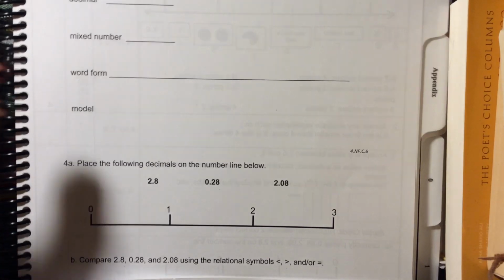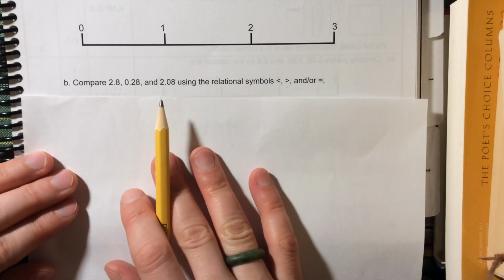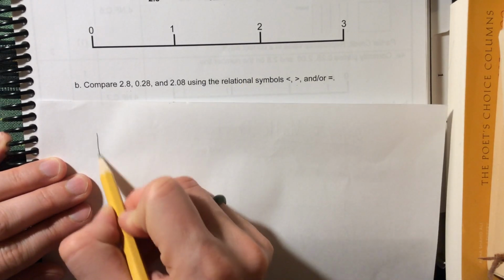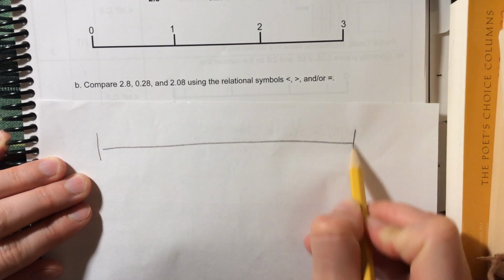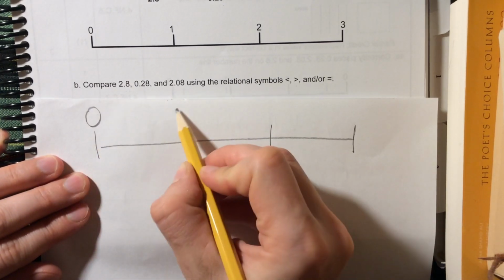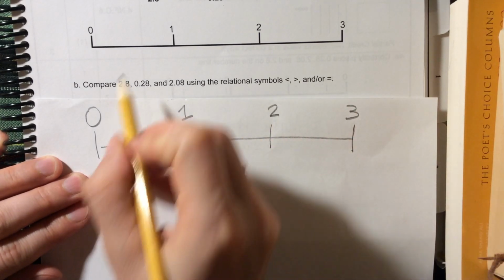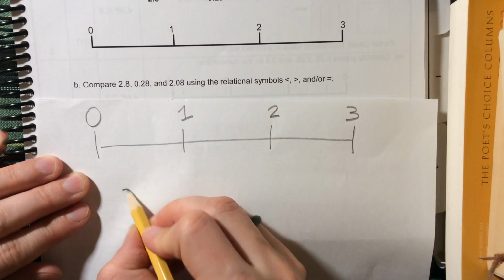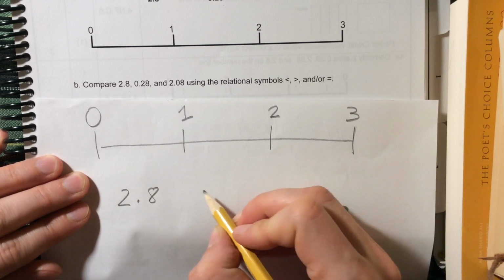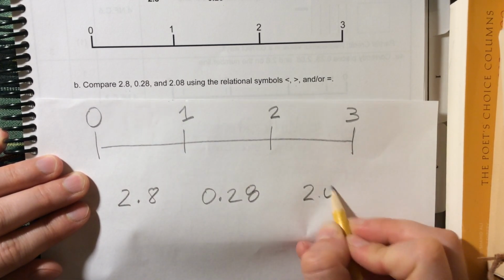So we're going to first, for sure, copy the number line 0, 1, 2, 3, and then you need to put 2.8, 0.28, and 2.08.